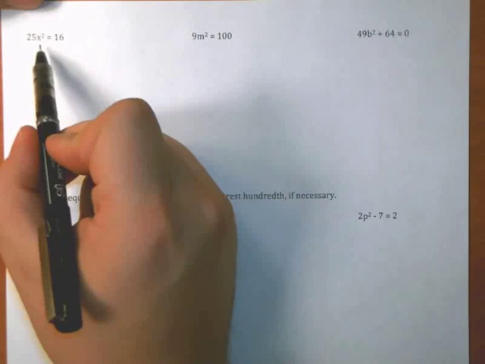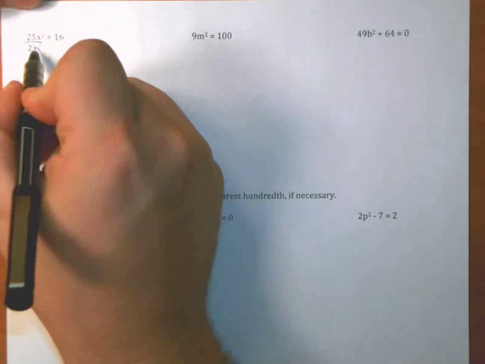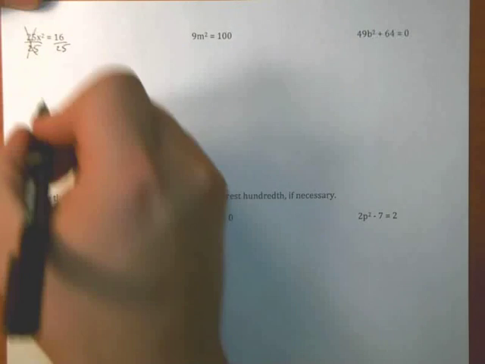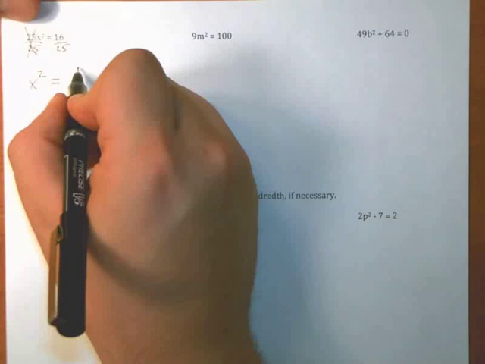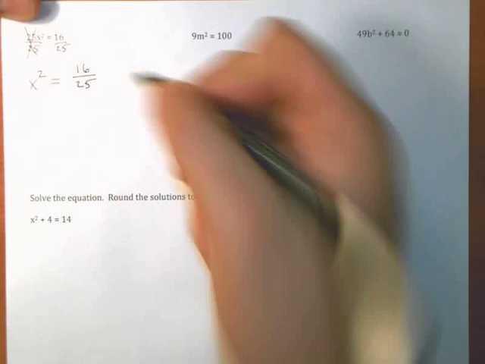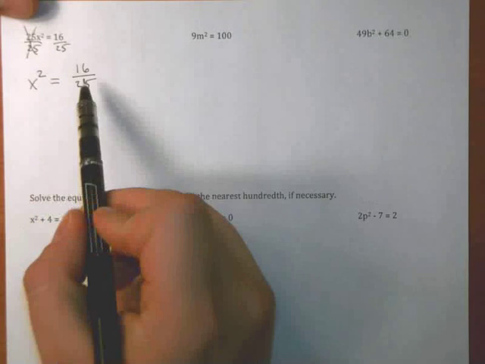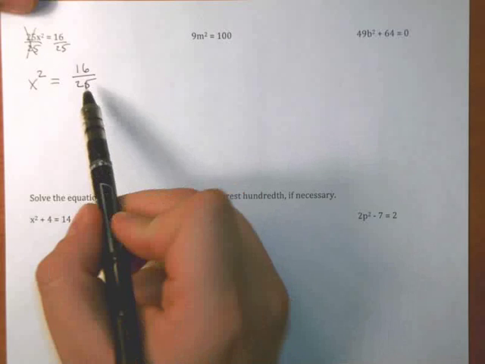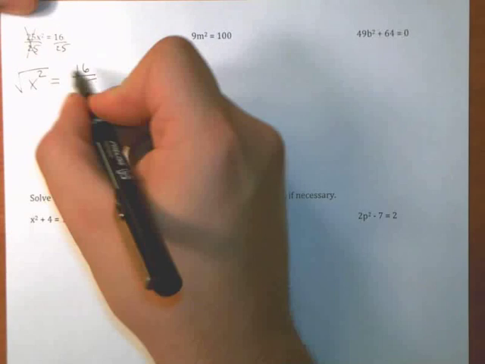Okay, I look at my first example and I see there's only an x squared term, so I can use this idea. I'm going to get the x squared by itself, so I divide by what's in front of it. And rather than using a decimal, making this really hard on myself, I'm going to leave this as an improper fraction, 16 divided by 25. I chose to do that because I've been looking for patterns like I've been asking you all year, and I note that 16 and 25 are both perfect squares.